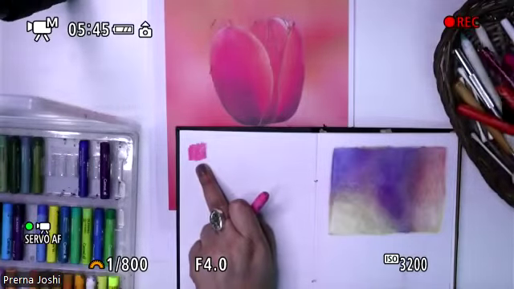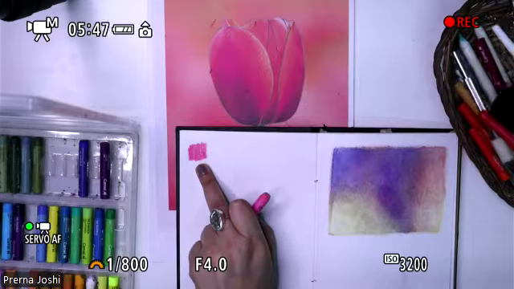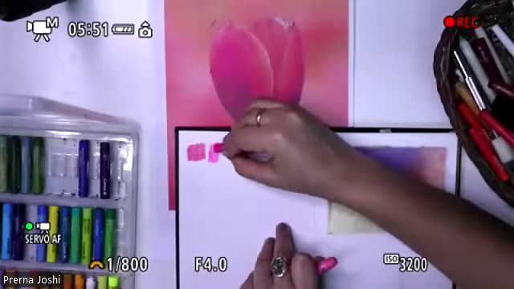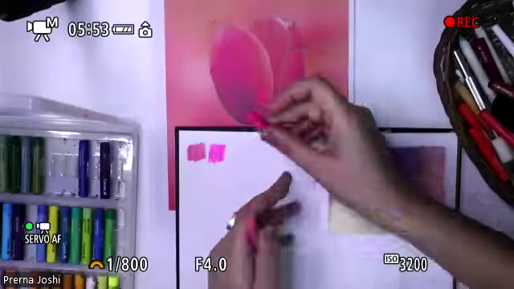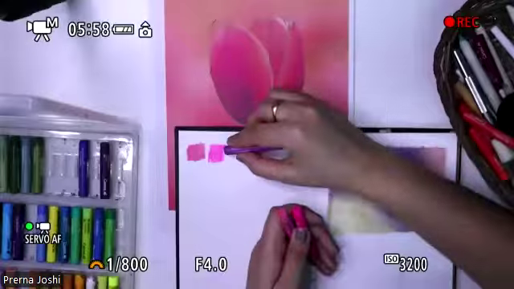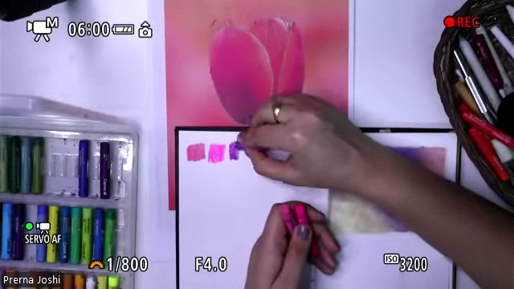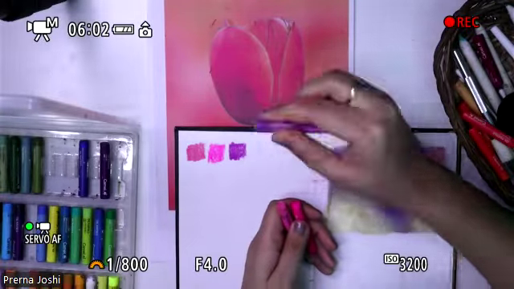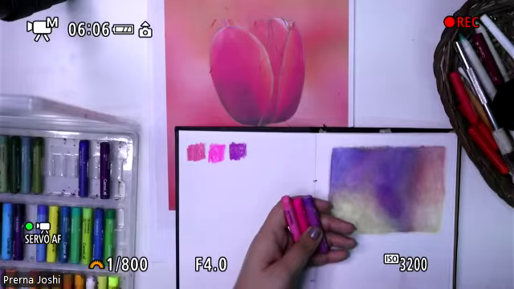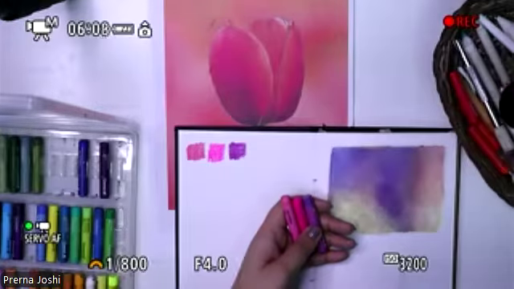So I'm doing a medium color here and then another pink. I'm not sure right now, but I'm applying whatever I have. This is purple, which is completely off. I don't think so. I don't need purple.